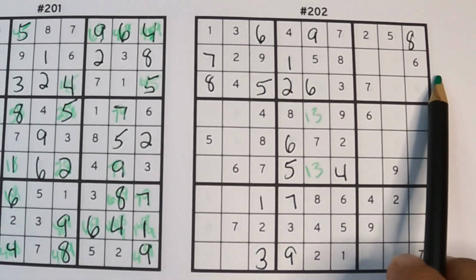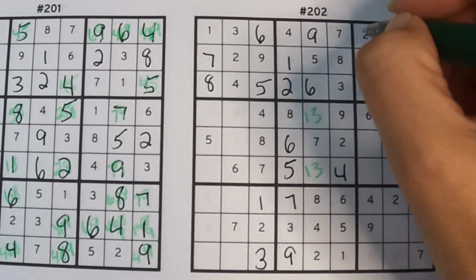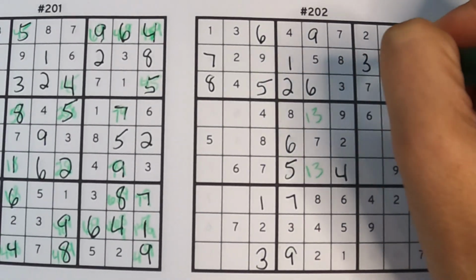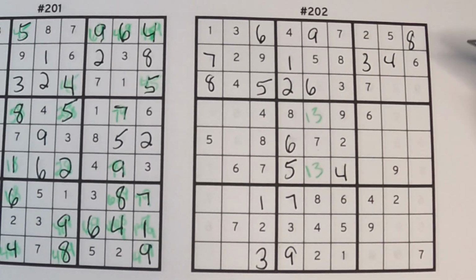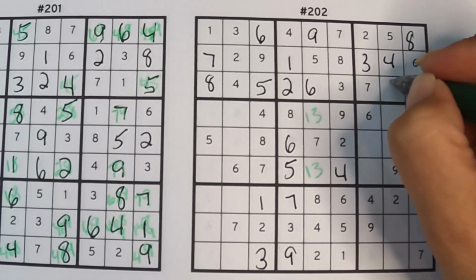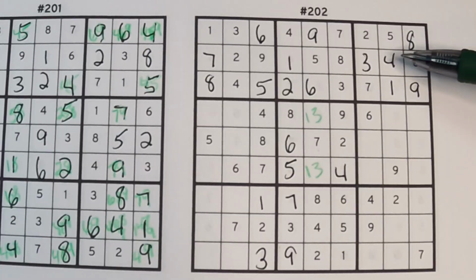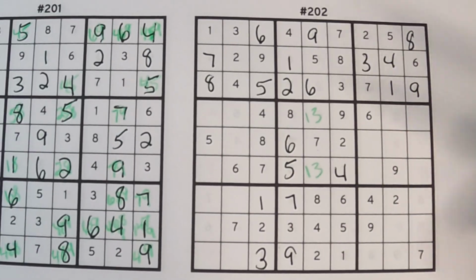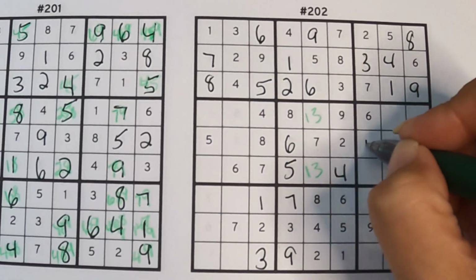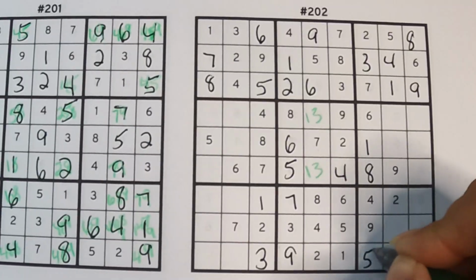For this row, we're missing 3 and 4. We've got a 4 here, so 3, 4. For this box now, we're missing 1 and 9. We've got a 9 here, so 1, 9. For this column now, we're missing 1, 5, and 8. We've got 5 and 8 here, so this is our 1. 5 here, so 8, 5.